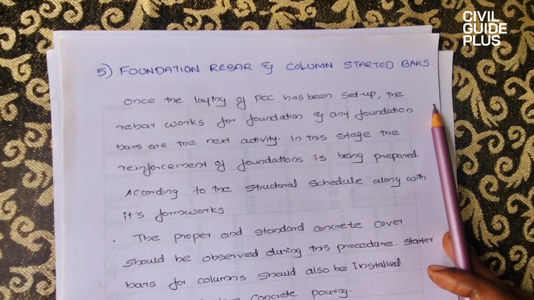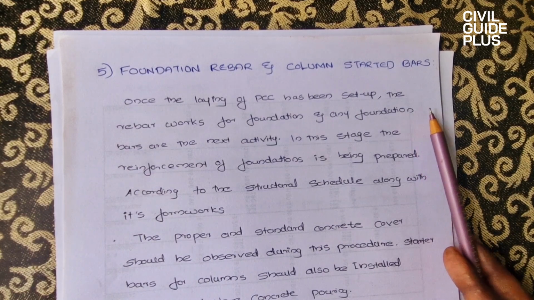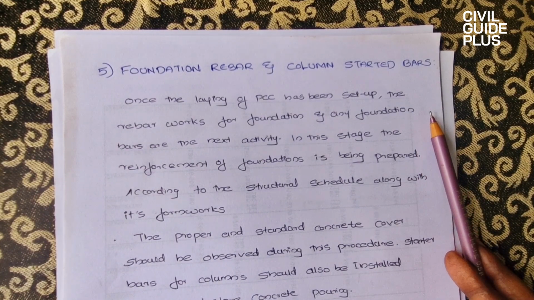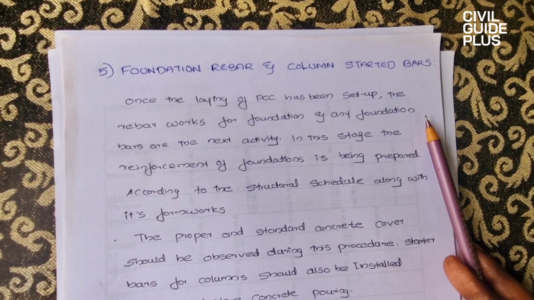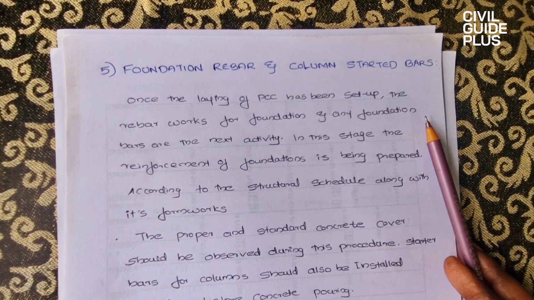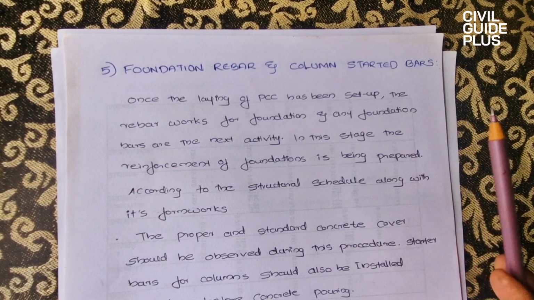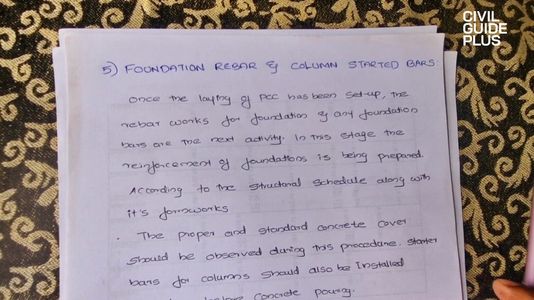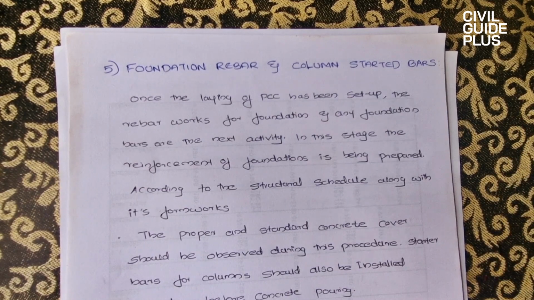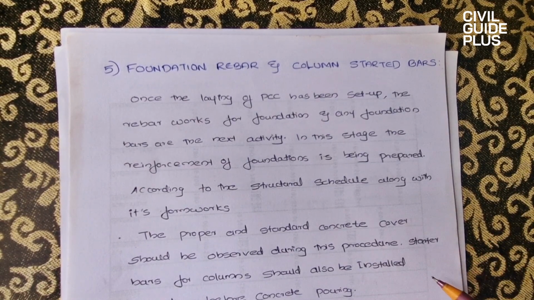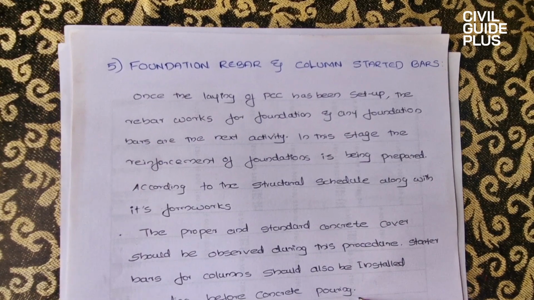Next, the fifth one is foundation rebar and column starter bars. Once the laying of PCC has been completed, the rebar works for the foundation and column starter bars are the next activity. In this stage, the reinforcement of the foundation is prepared according to the structural schedule along with its formworks. The proper and standard concrete cover should be observed during this procedure. Starter bars for columns should also be installed before concrete pouring.